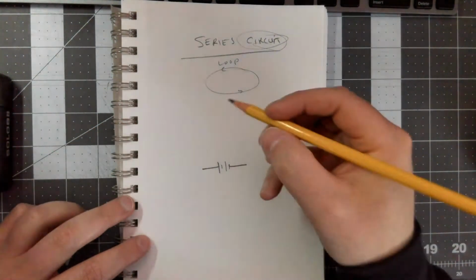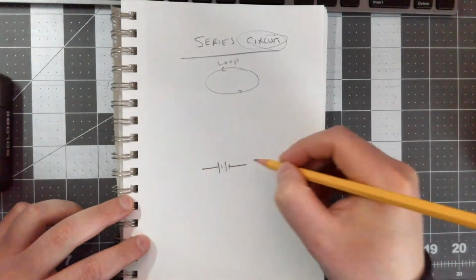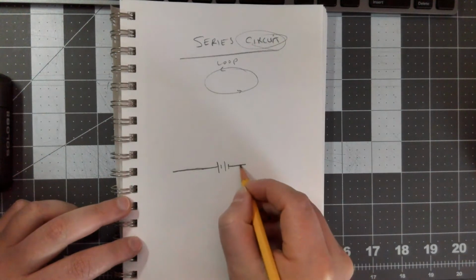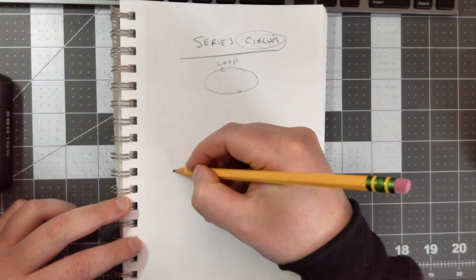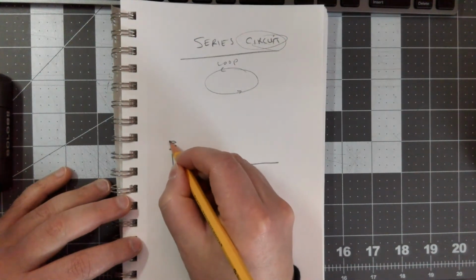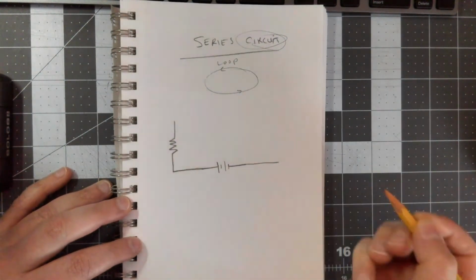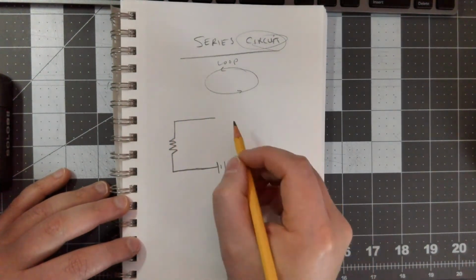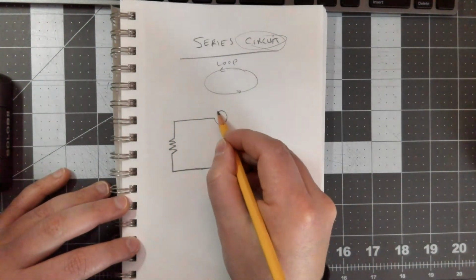And it's kind of going to look like a rectangle. So let's go a little bit longer. This is a wire. This is a wire. Let's go up. And let's add a resistor. And then up. Okay, and then over. And let's draw our LED.